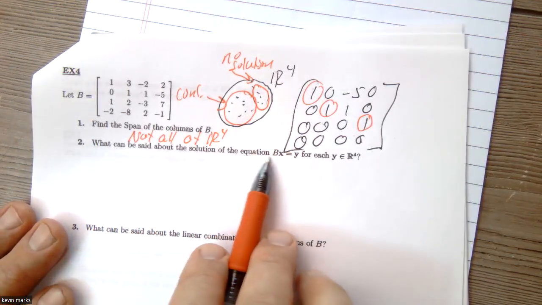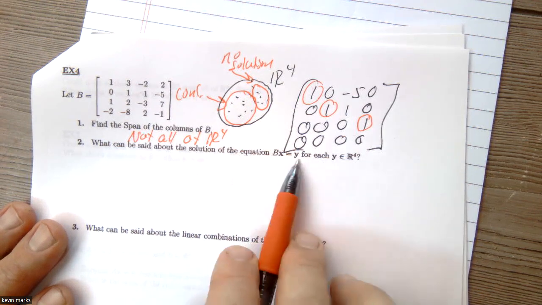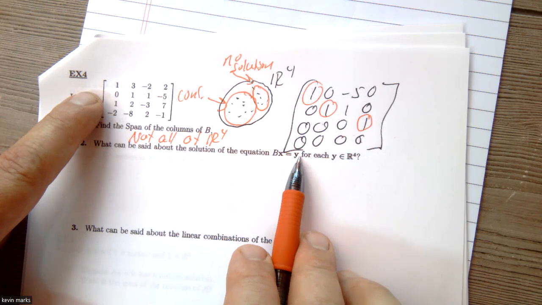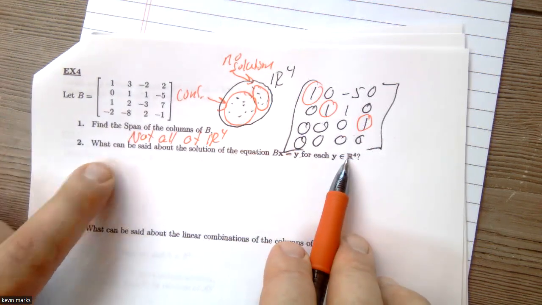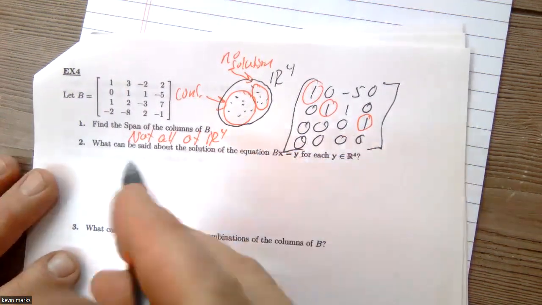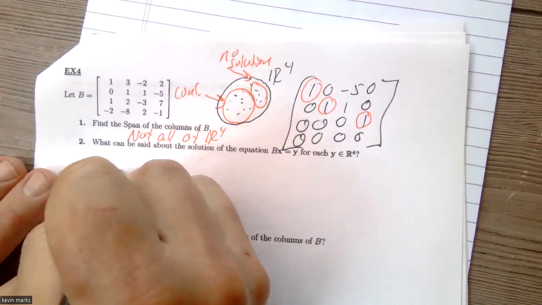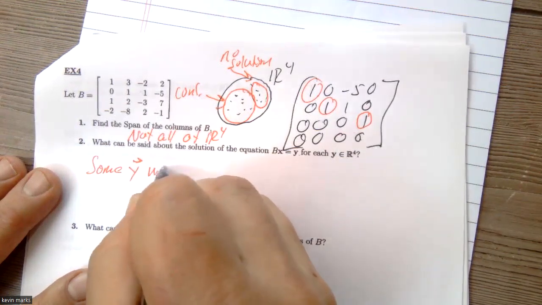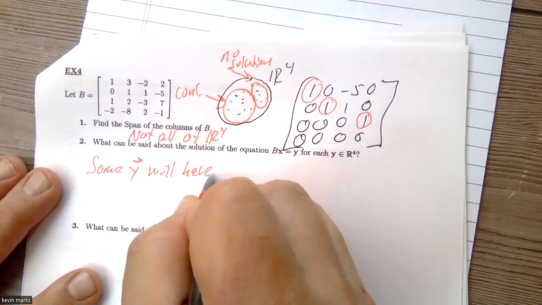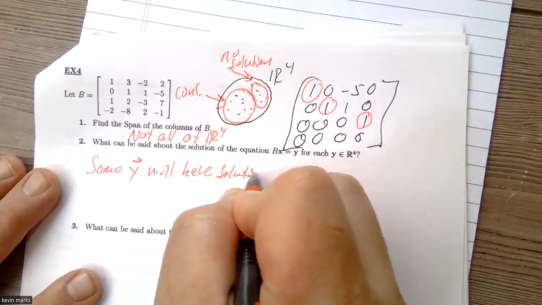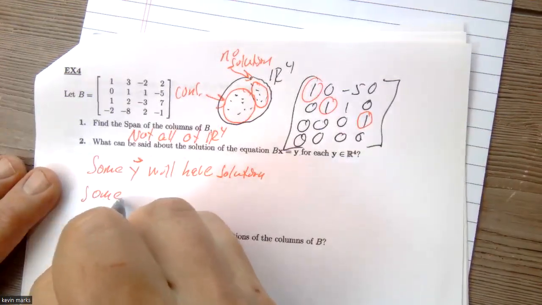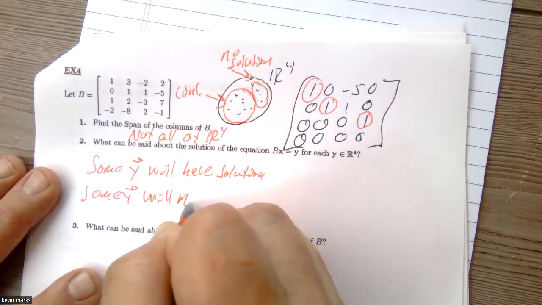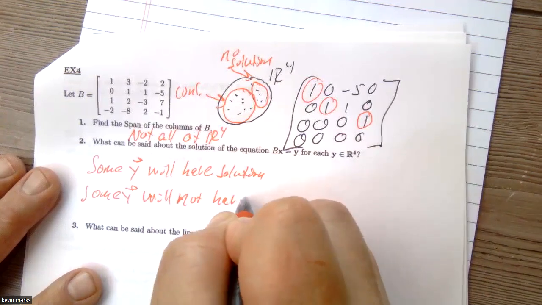What can be said about the solution of this Bx equals y? Don't get lost in the lettering here, but this is that same B. We're multiplying some vector, and we're getting to here. So what can you say about this solution? Basically, some y will have a solution, and some y will not have a solution.